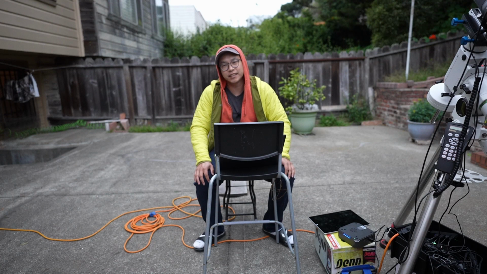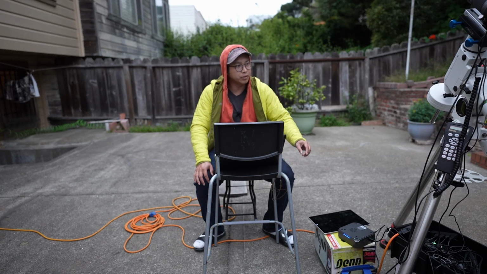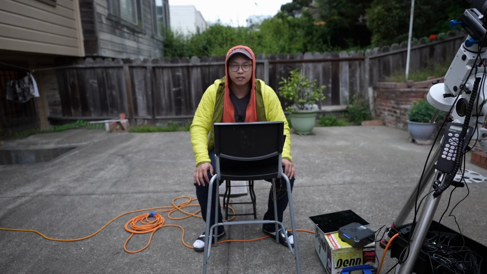So this is how you can set up your computer and have it communicate with your telescope mount. I hope that was helpful. Let me know if you have any questions or post it in the comments.